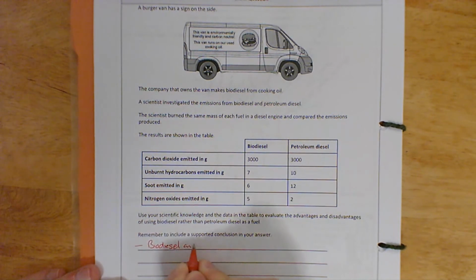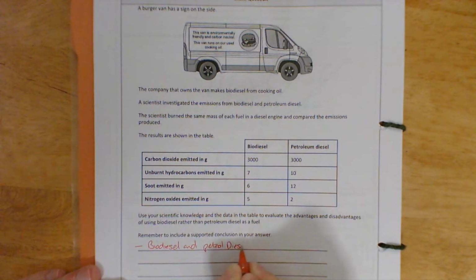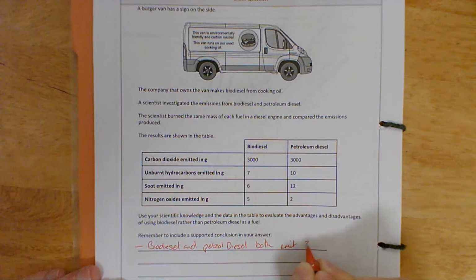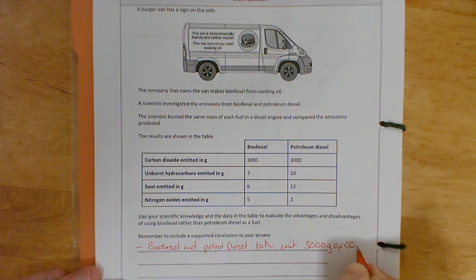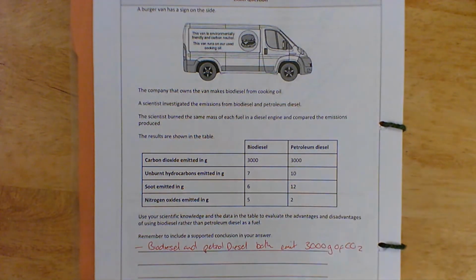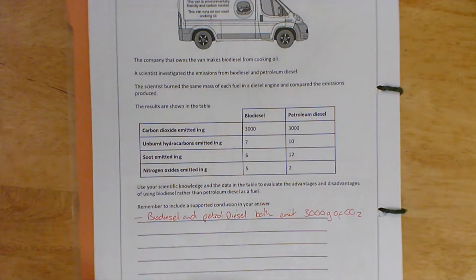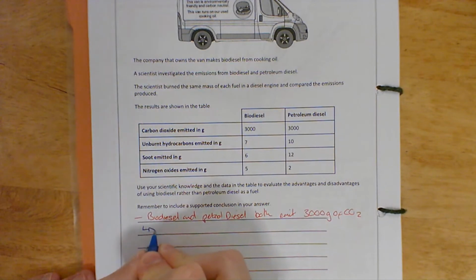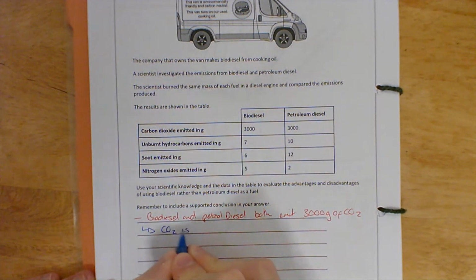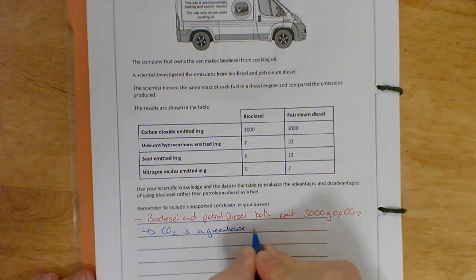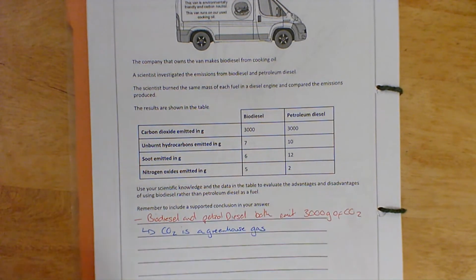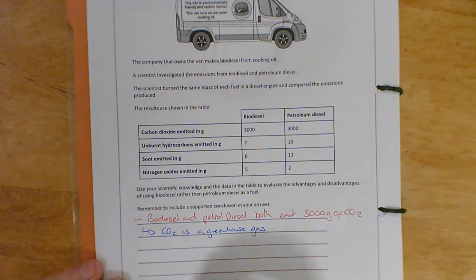Biodiesel and petrol diesel both emit 3,000 grams of CO2. And again, we're going to supplement this with our own knowledge. CO2 is a greenhouse gas. The next one, unburnt hydrocarbons.